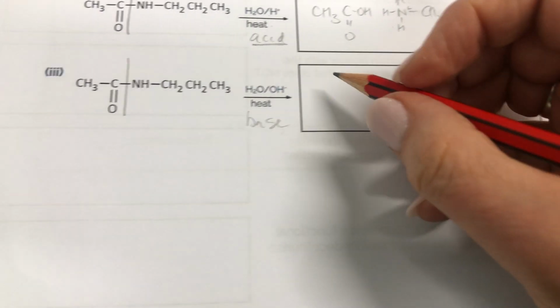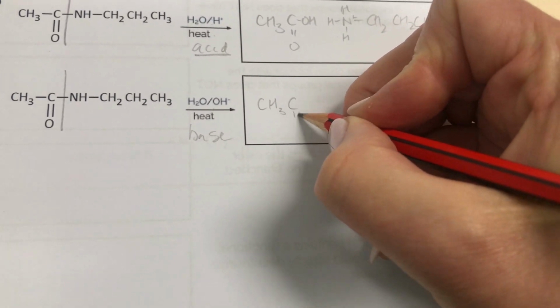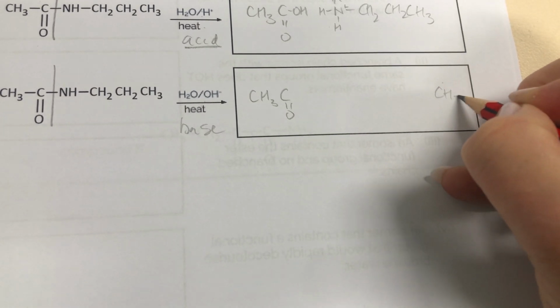We're going to repeat that. So we're going to separate where we've drawn that line. Oops.